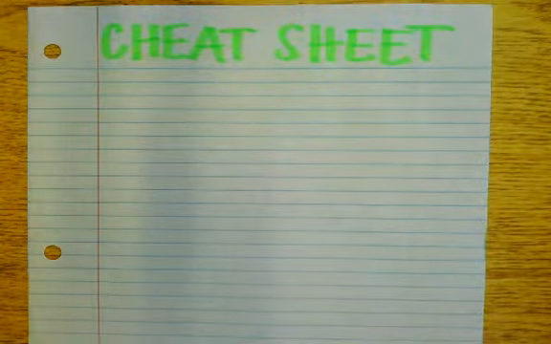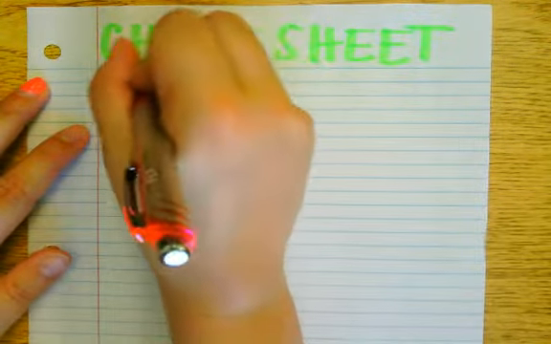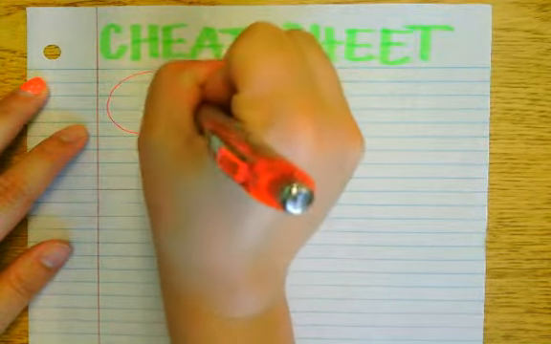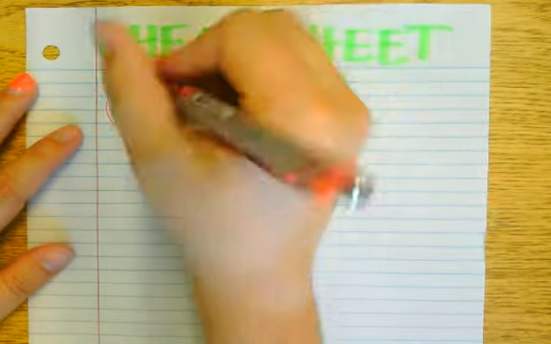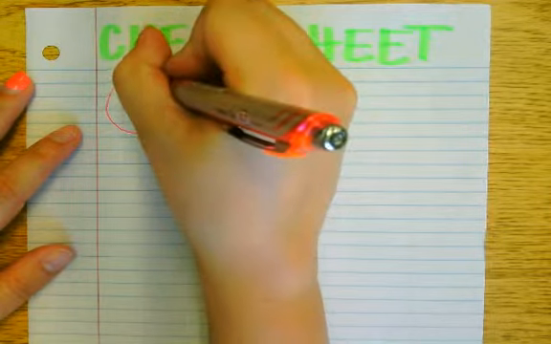Okay, so let's start with 11.2. We started with what we called central angles and inscribed angles.